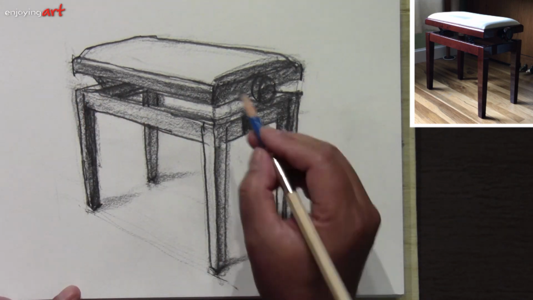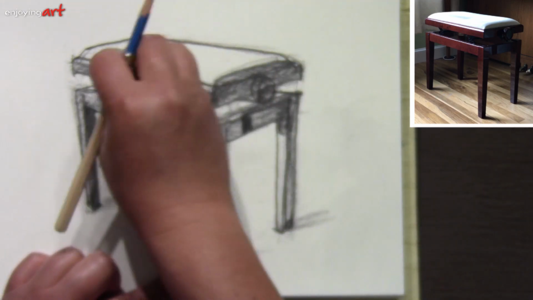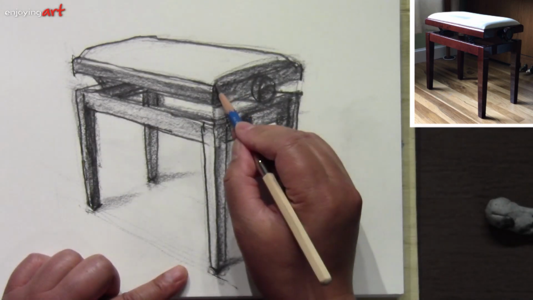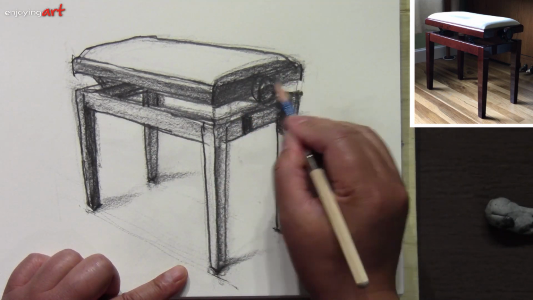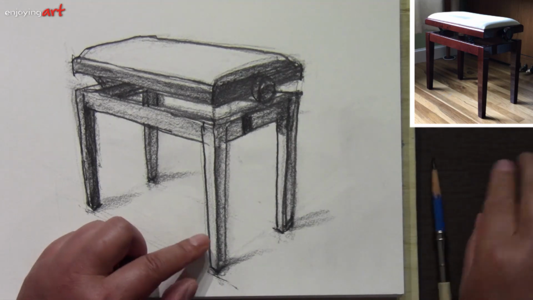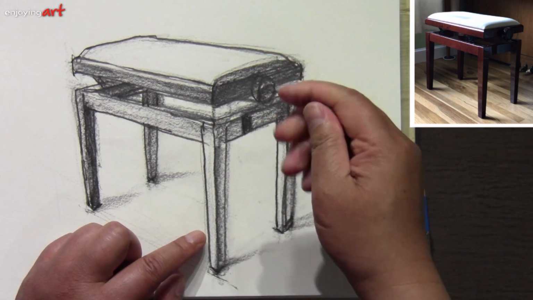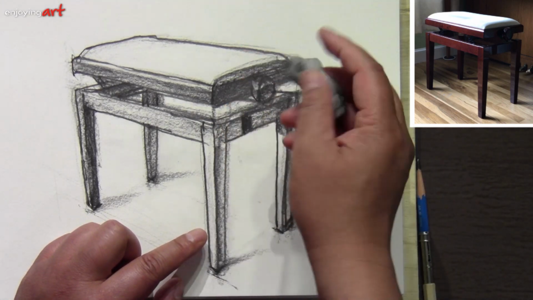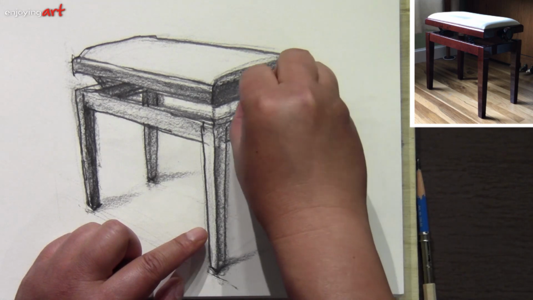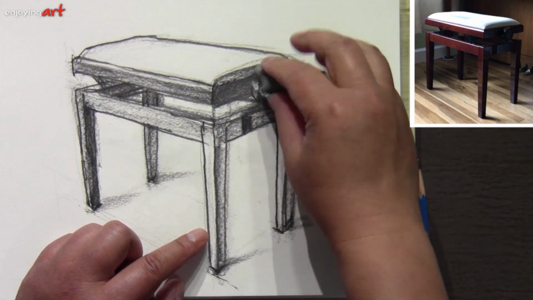Okay, you can continue to develop each drawing to make it interesting. Okay, down here can be a little darker. You can also use the eraser to create a small light shape. You can first remove that first.